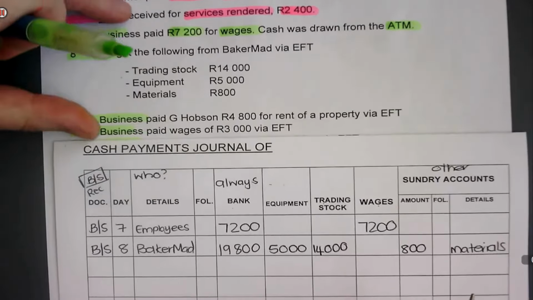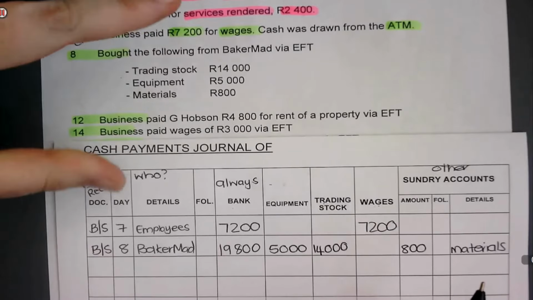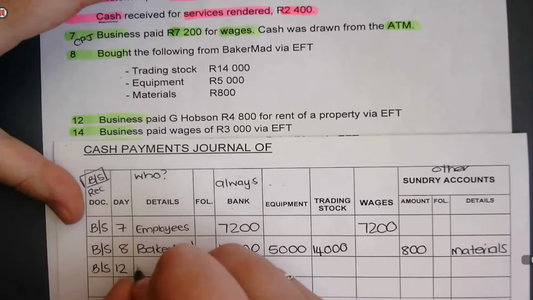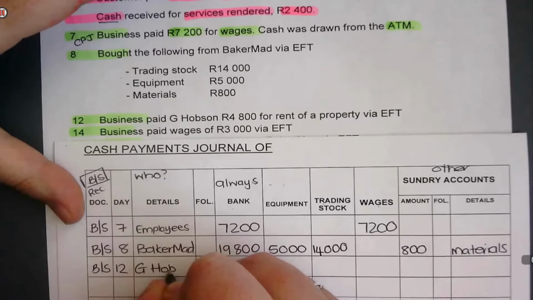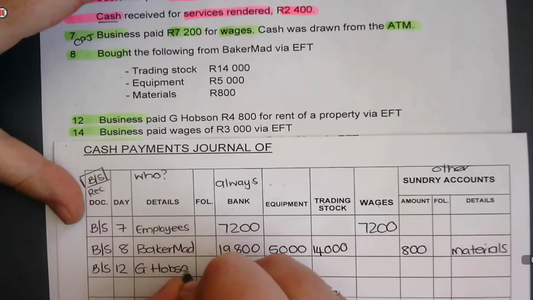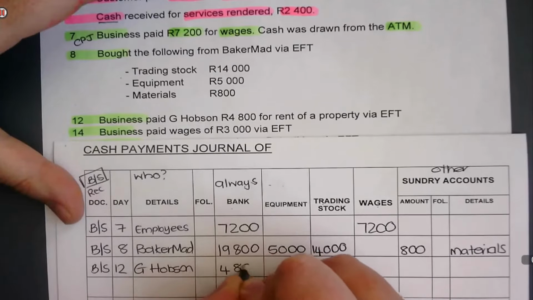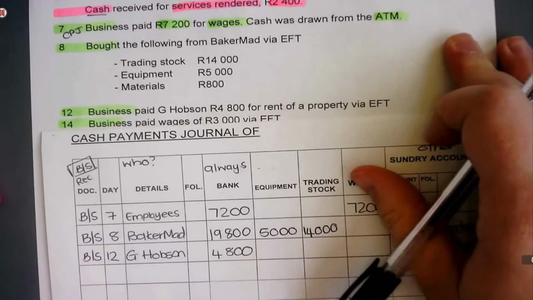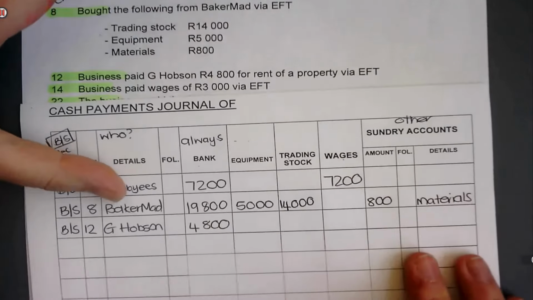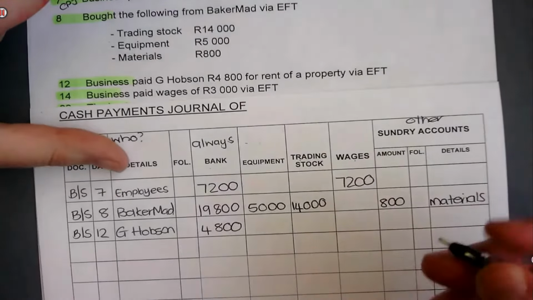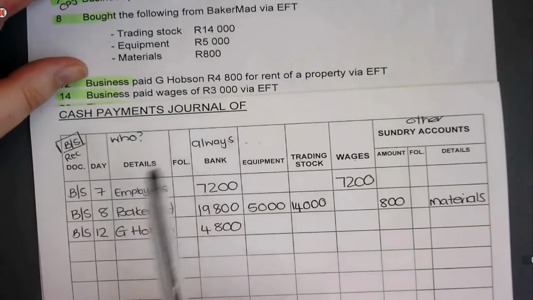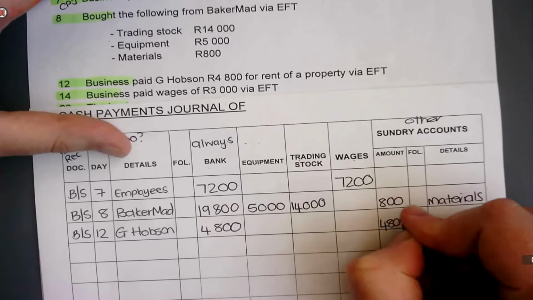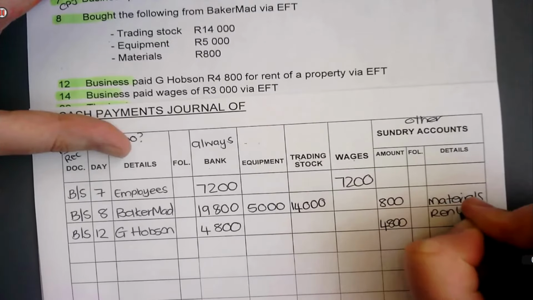Next, the business paid G. Hobson 4,800 Rand for rent of a property via EFT. So that's BS for the 12th. Who did we pay? G. Hobson. How much? 4,800 goes into bank, always. And then what was it for? It was for rent expense. They paid for rent, so it's rent expense. You're never going to have rent income in the CPJ. So that 4,800 goes there for rent expense.